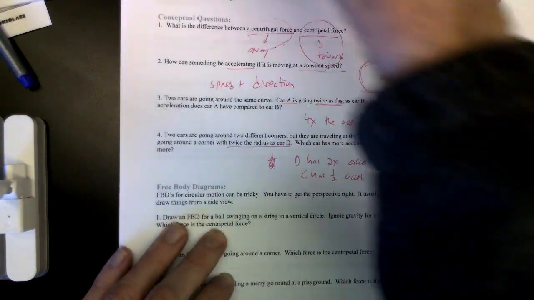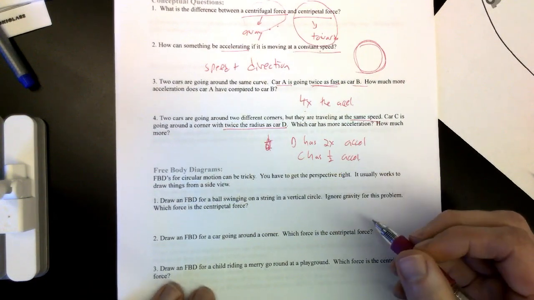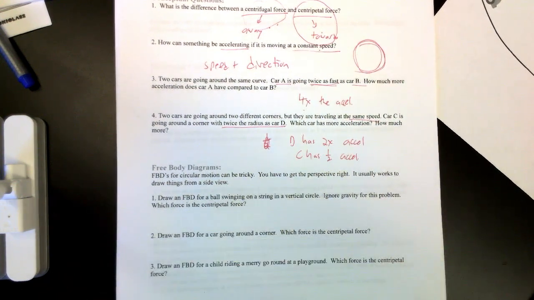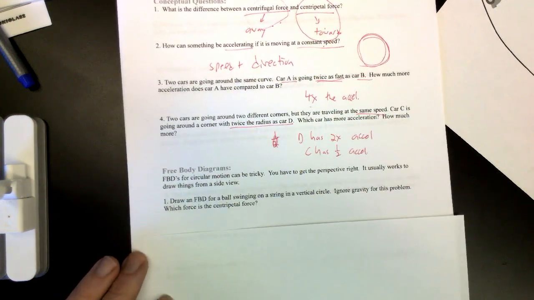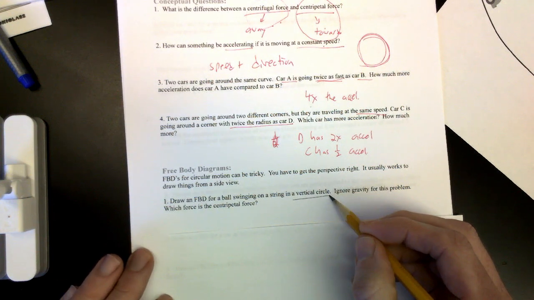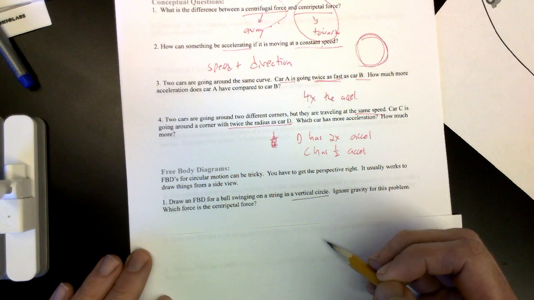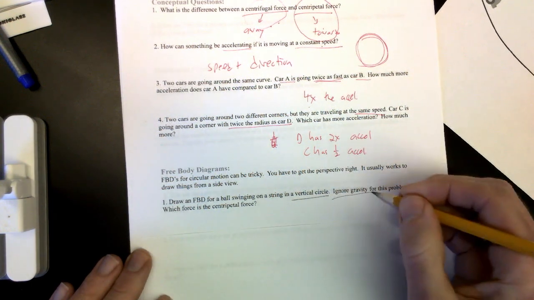Okay, good. So now we can move into some free body diagrams. And let's see, I might draw these on a separate sheet of paper just to get some more space here. All right. So free body diagram for ball swinging. So now this time we are going to talk about a vertical circle. When I originally made this worksheet, I meant for this to be horizontal. Ignore gravity for this problem. Oh, geez. Okay, I wrote it there.